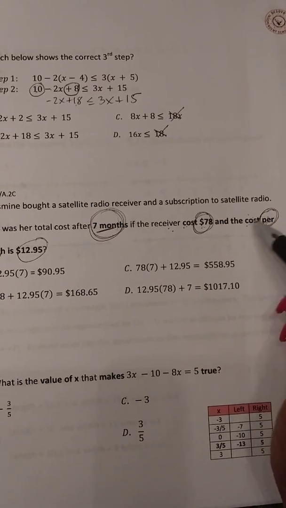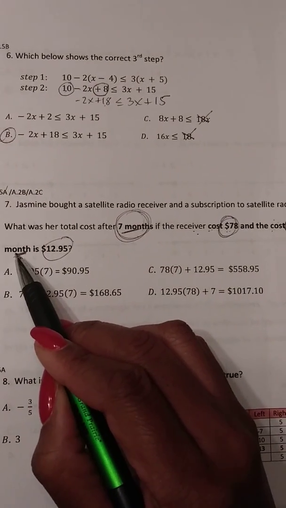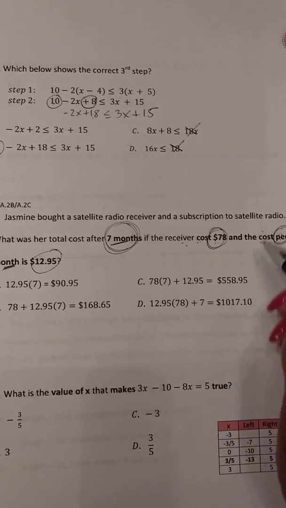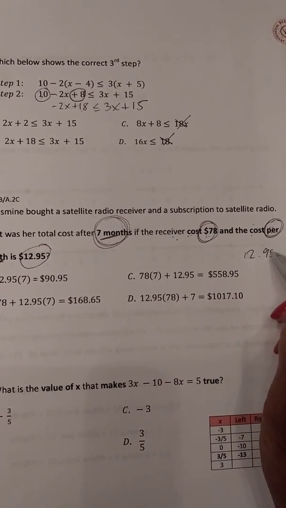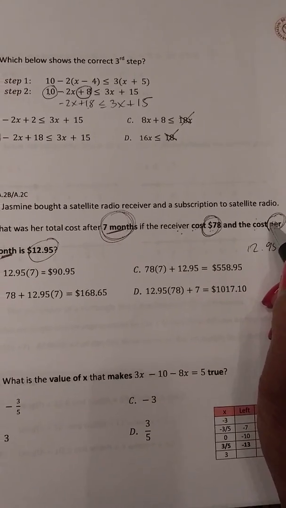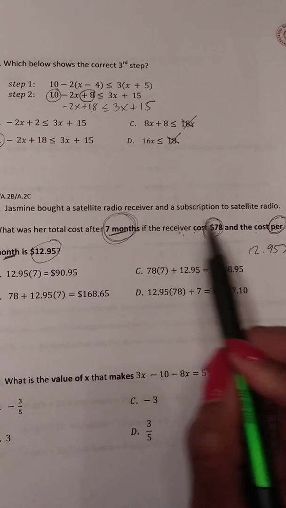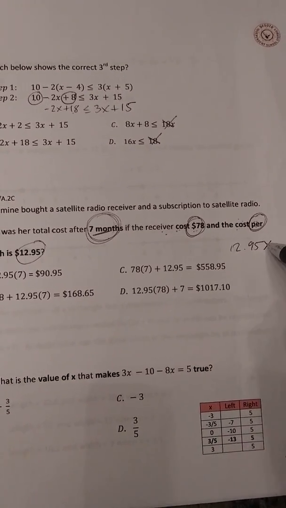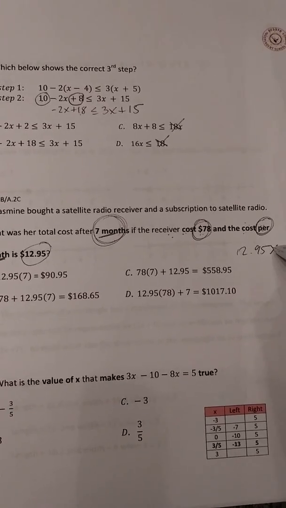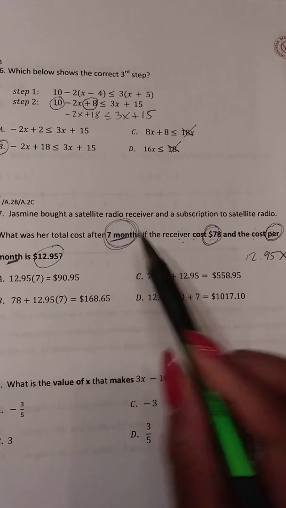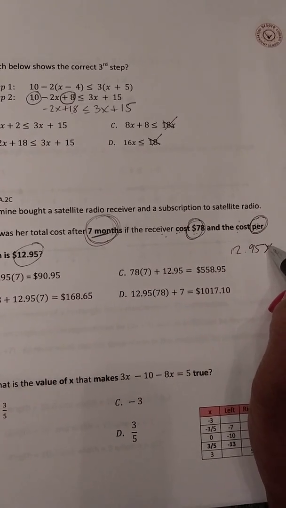The cost per month, because I see the word per. So that should be $12.95 x. Cost per what? Month. So x represents months. And how many months are we talking about in this question? 7. So what number goes here? 7.